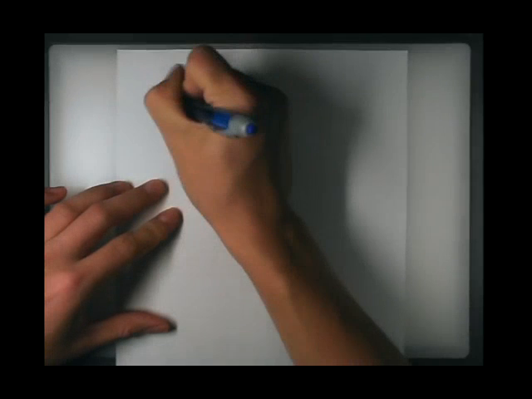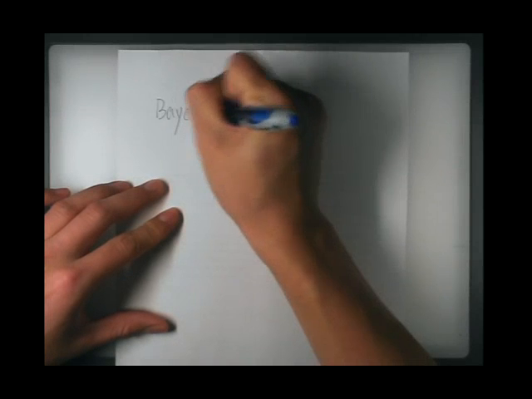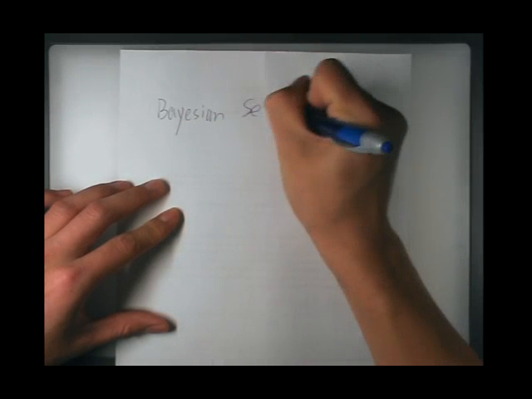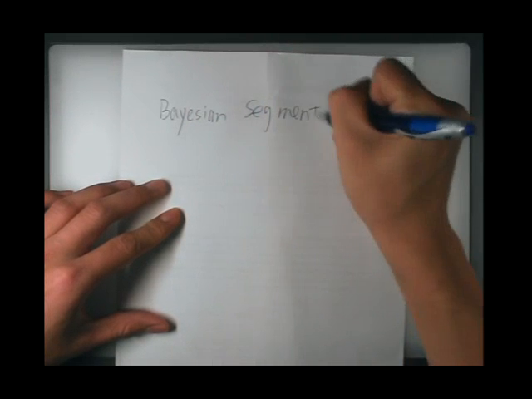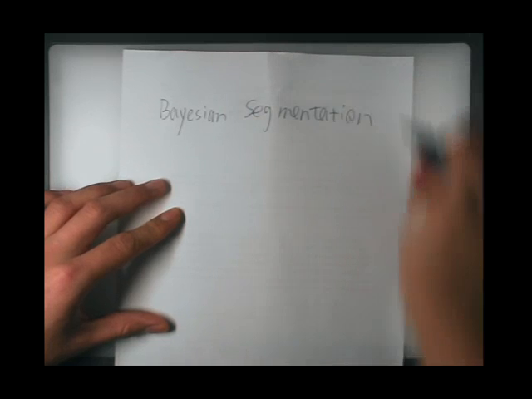First of all, I would like to go through the stuff Professor Bowman has talked about in the last class. Bayesian segmentation. What is the objective of Bayesian segmentation?